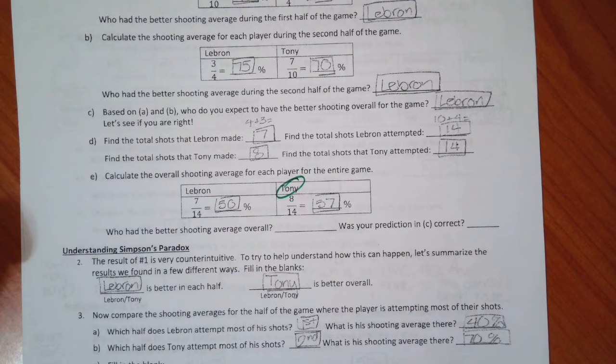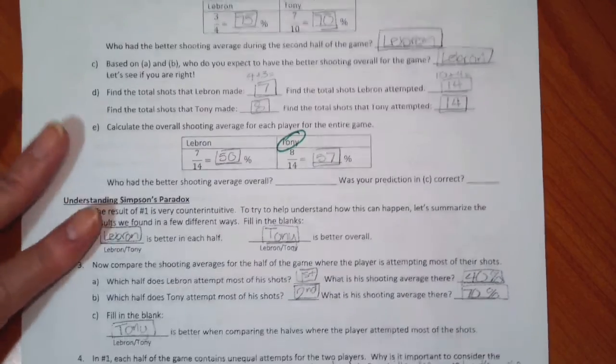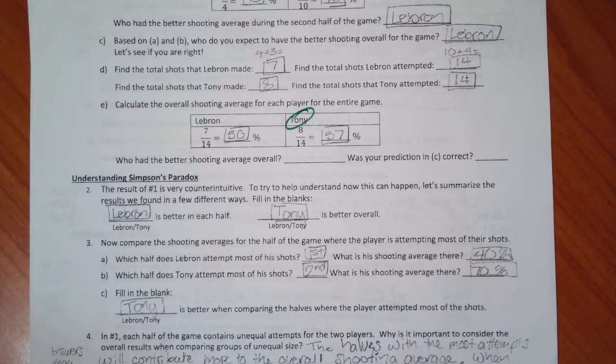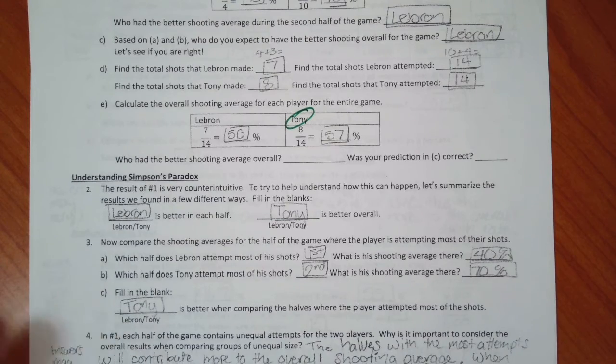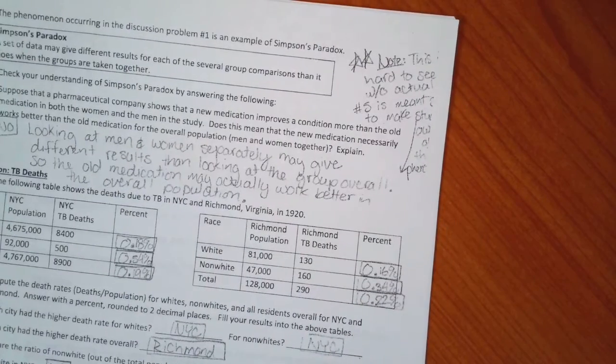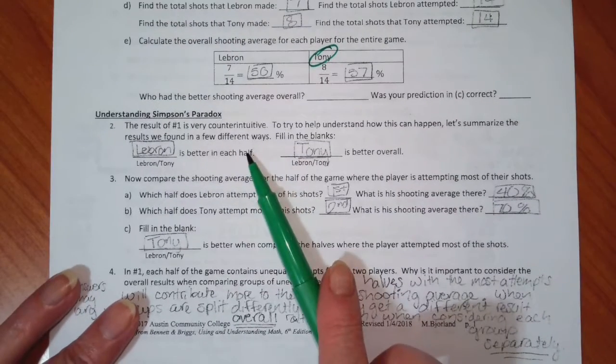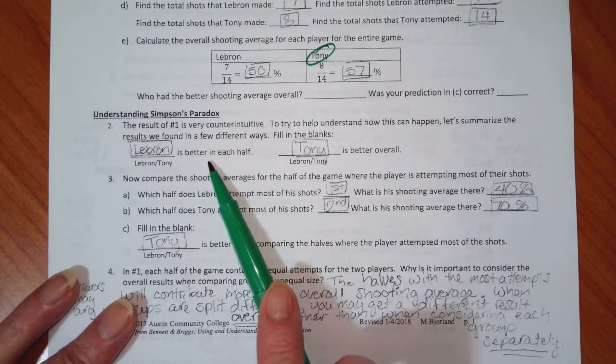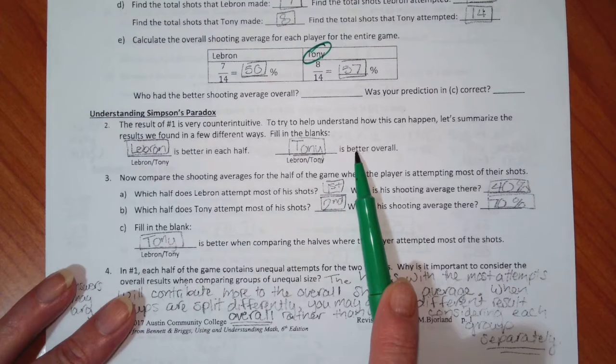Okay, so it's counterintuitive, and we talked about this when we did averages of averages. So that is what Simpson's paradox talks about. And again, I just wanted to show you what it was really like. So we're going to do this example, and I think we'll just finish up with the definition of it. Okay. Let's see how we can figure out how this happened. LeBron was better in each half, and Tony is better overall.